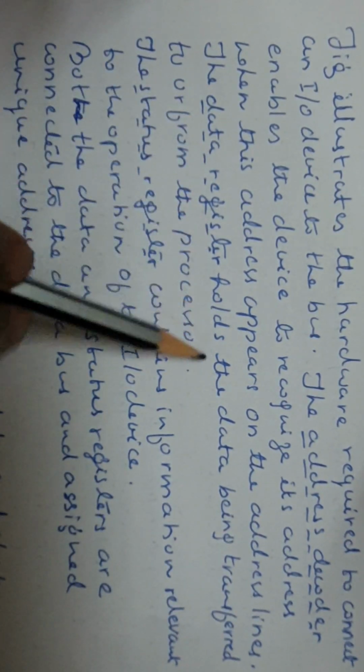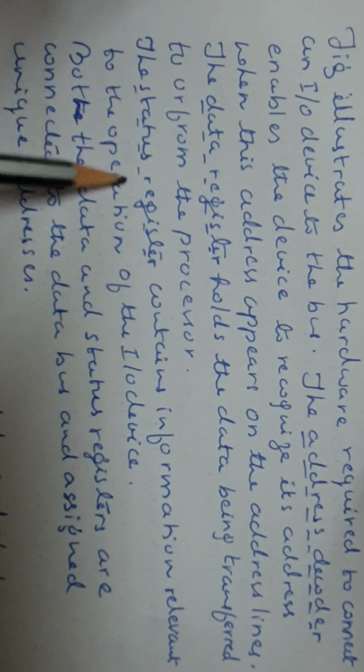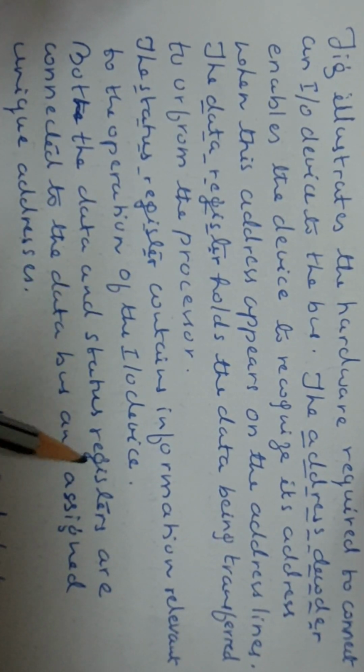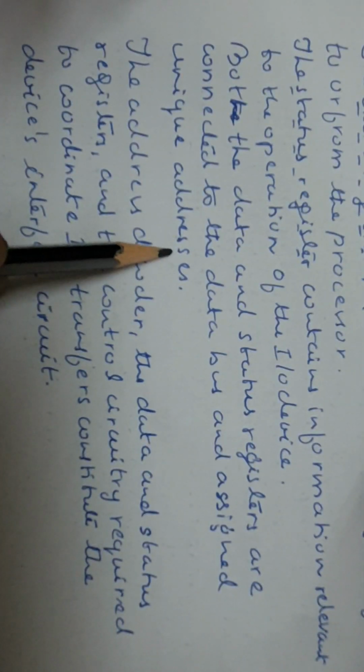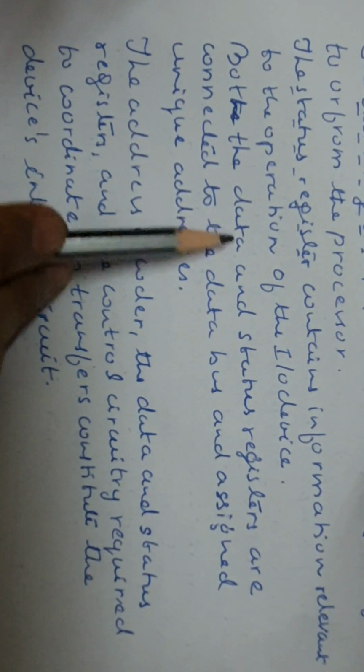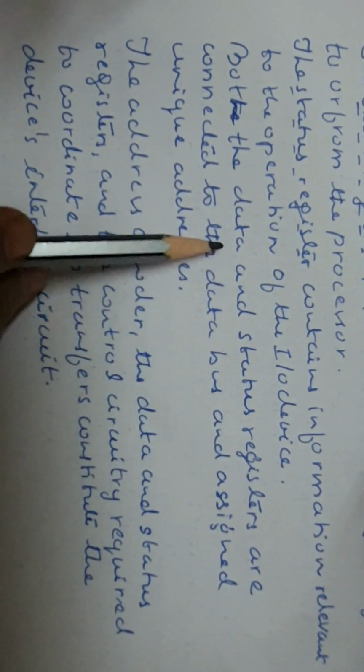The data register holds the data being transferred to or from the processor. The status register contains the information relevant to the operation of the IO device. Both the data and status registers are connected to the data bus and assigned unique addresses. See, what is unique addresses? Different addresses. Because on the same data lines, the data register content and status register content may come.